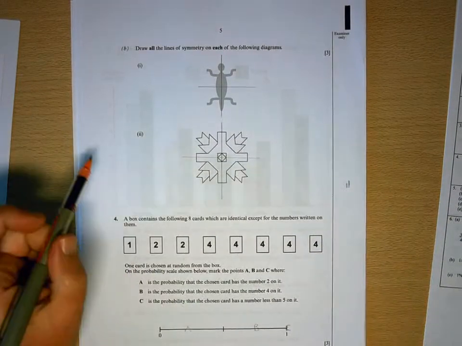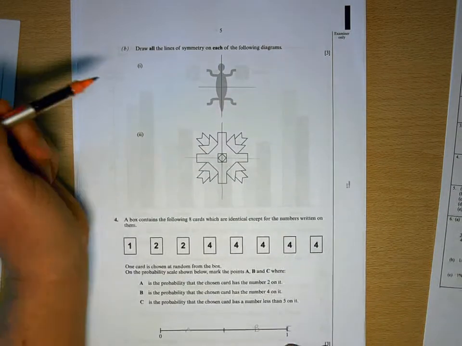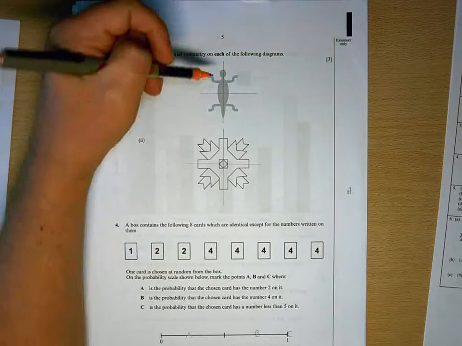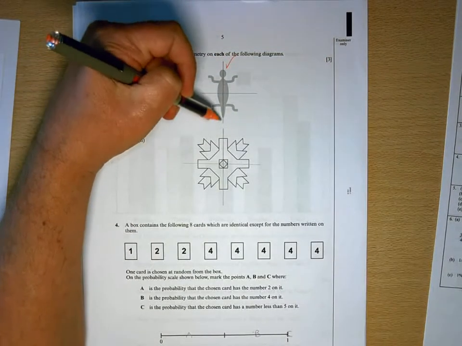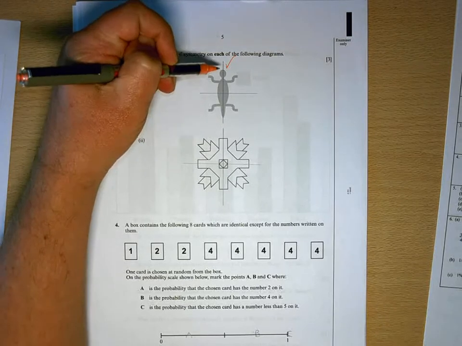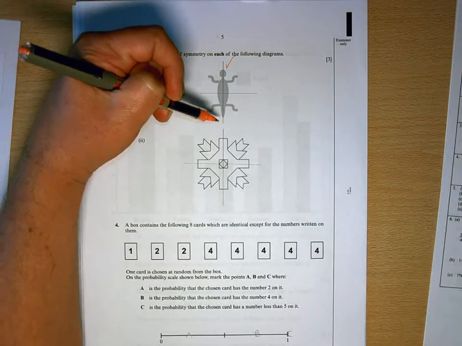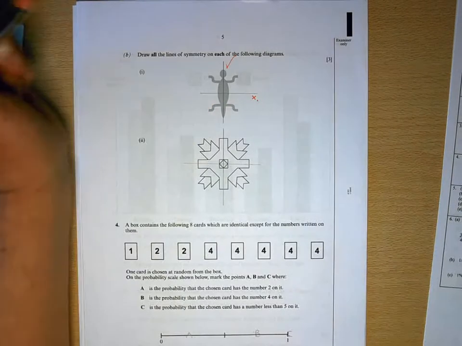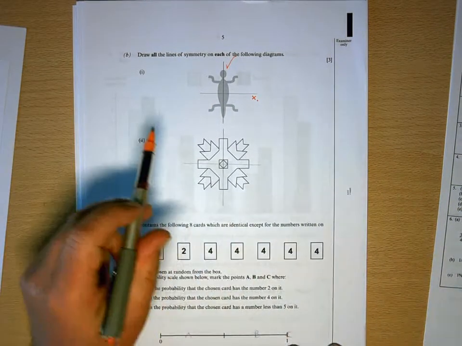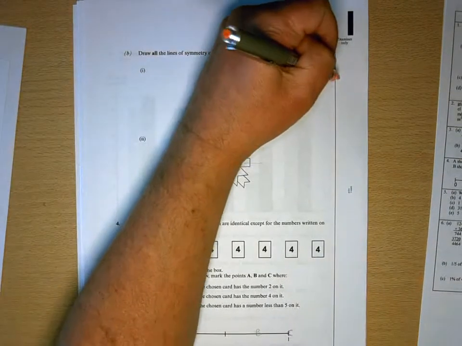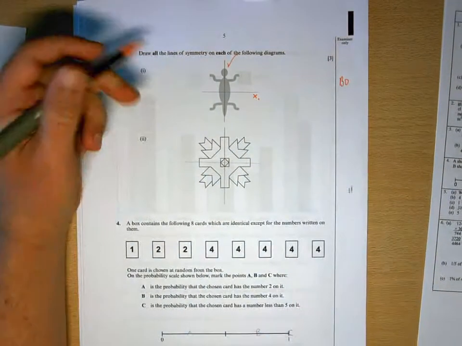B, so this is 3B, draw all the lines of symmetry. Ooh, careful here, that line is correct, but if you look here, this is different to that, so you're not going to have the symmetry going in that direction, so this is wrong. Okay, and on the mark scheme, you're not going to get any marks for that, even though one of the lines is right.